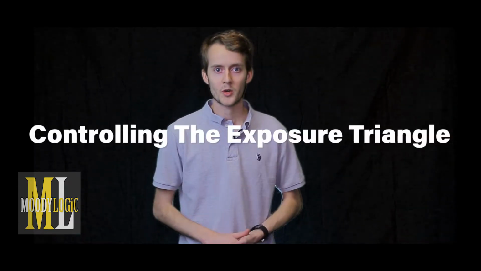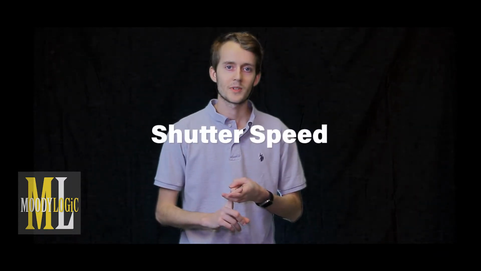What I'm talking about is called controlling the exposure triangle. And that consists of controlling your aperture, your shutter speed, and your ISO. And let me show you what some of these look like in practice. So let's start with aperture.